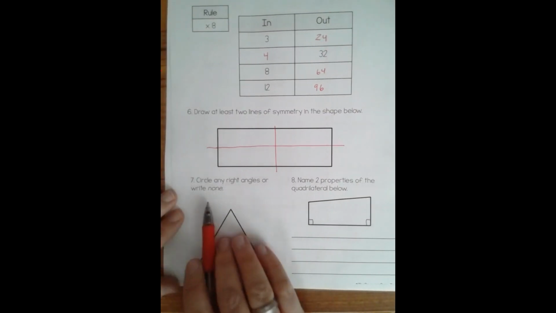Circle any right angles or right none. Well, I'm looking at this triangle, and there are none. There are no right angles there, so it's none.